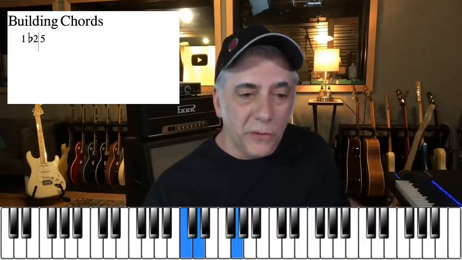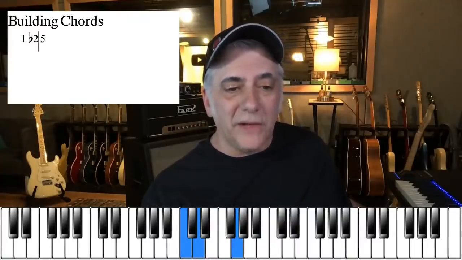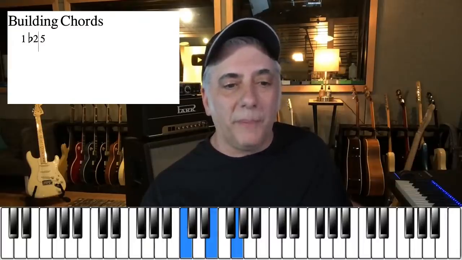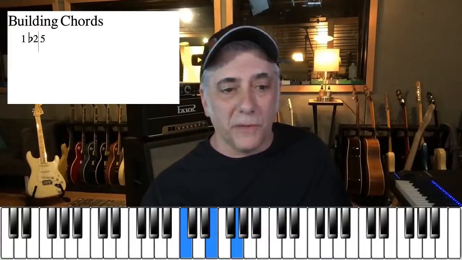Or a sus2, that's a suspended 2nd there. That D, it wants to resolve up to the major chord, right? sus4 wants to resolve down to major. sus2 wants to resolve up to major.